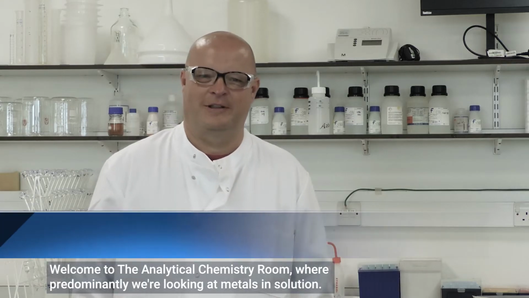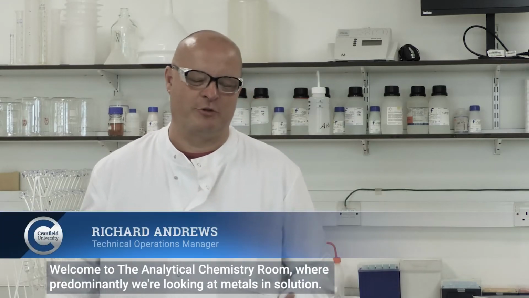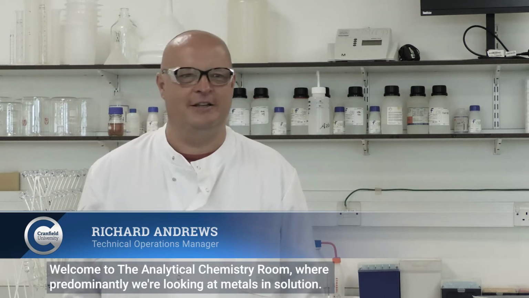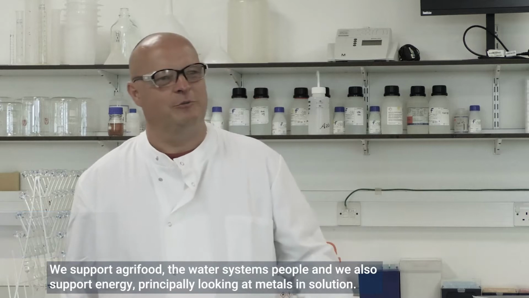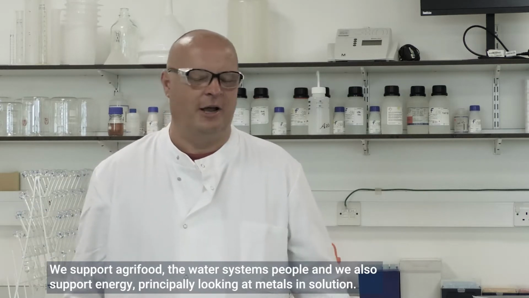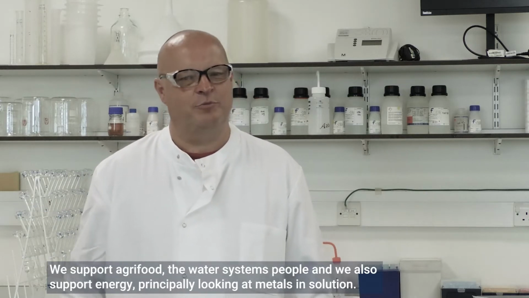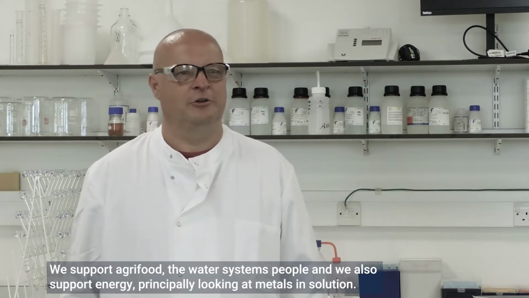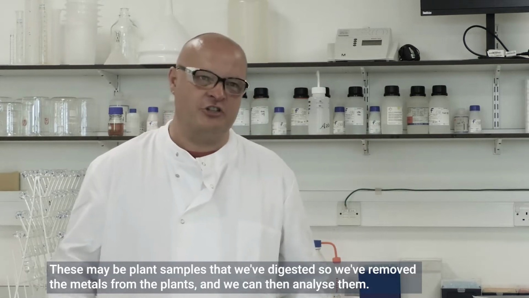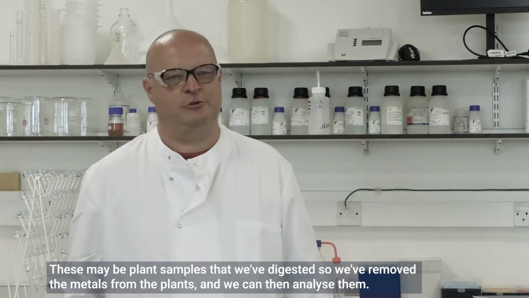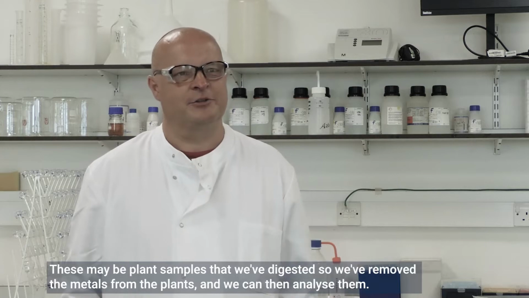Welcome to Analytical Chemistry Room, where predominantly we're looking at metals in solution. We support both agri-food, the water systems people, and also energy. Principally looking at metals in solution, but these may actually be plant samples that we've digested, so we've removed the metals from the plants and we can then analyse them.